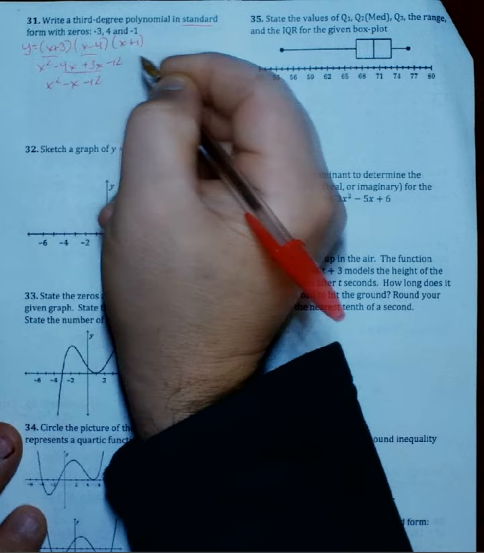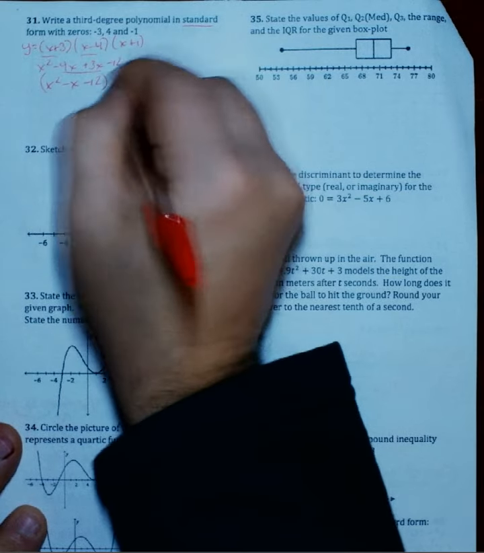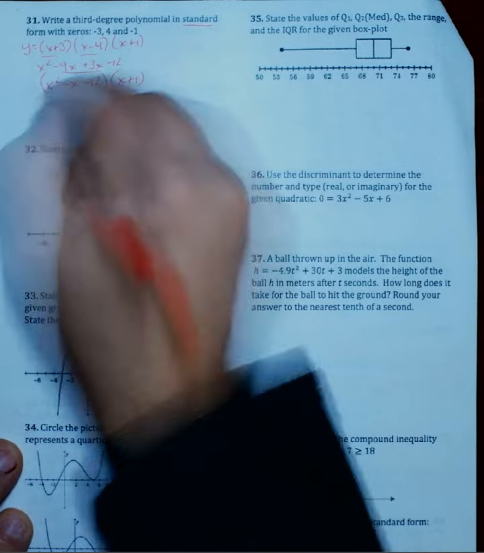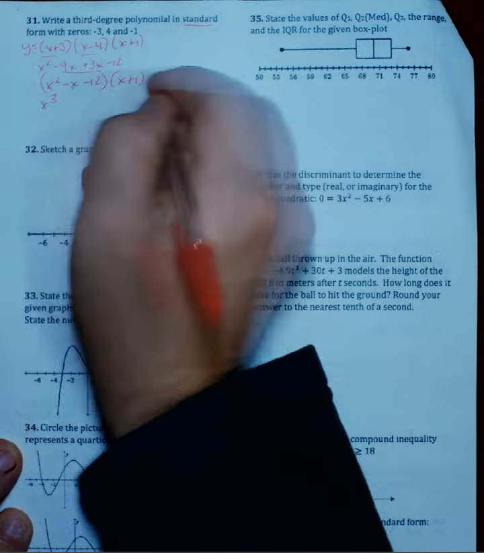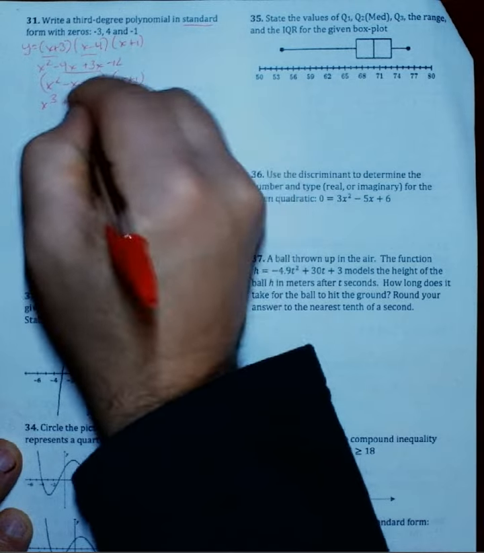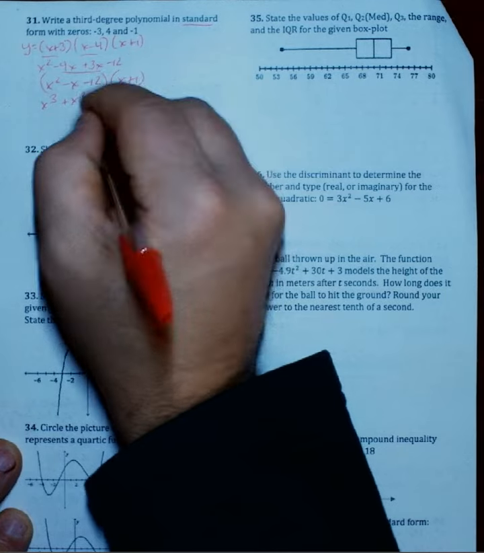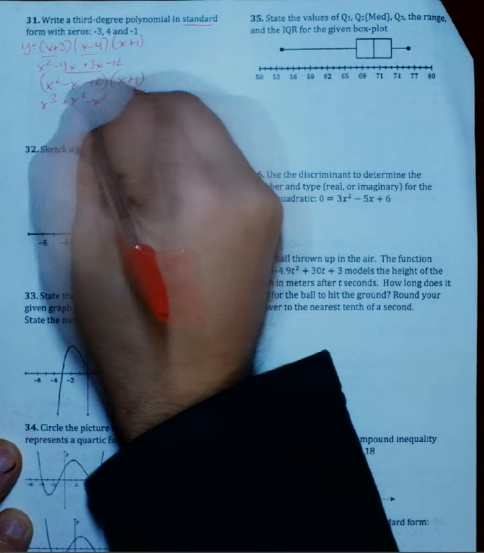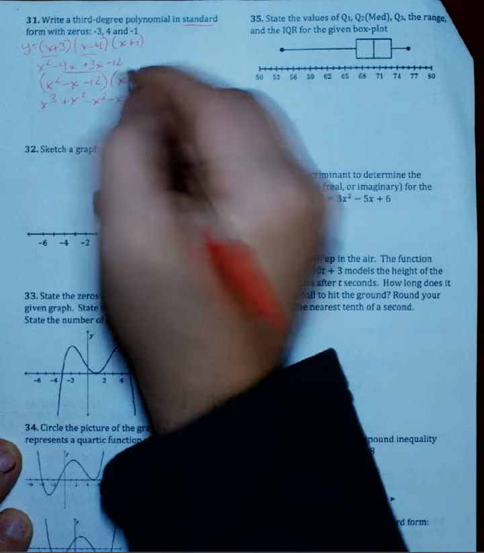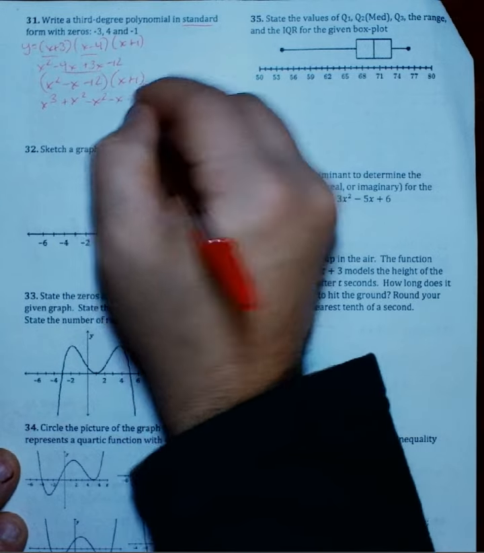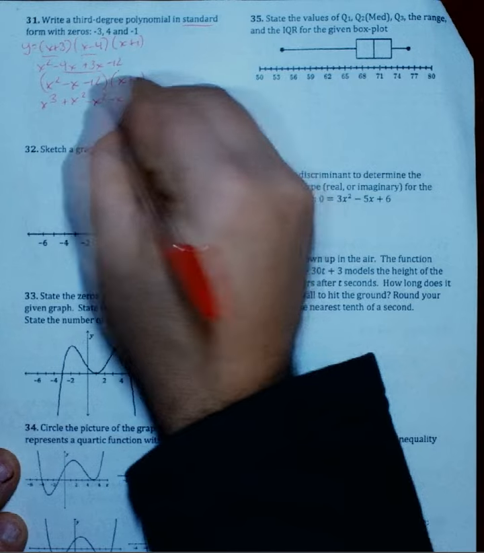So then I'm going to take that and multiply it times x plus 1. So I'm going to take x squared times x is x to the third. X squared times 1 is x squared. Then I'm going to take negative x and multiply it out. Negative x times x is negative x squared. Negative x times 1 is negative x. Then I'm going to multiply the negative 12 out. Negative 12 times x is negative 12x, and negative 12 times 1 is negative 12.